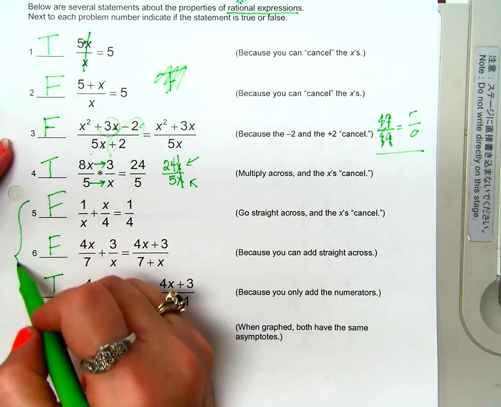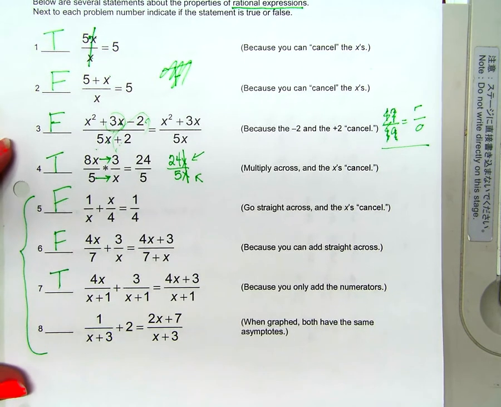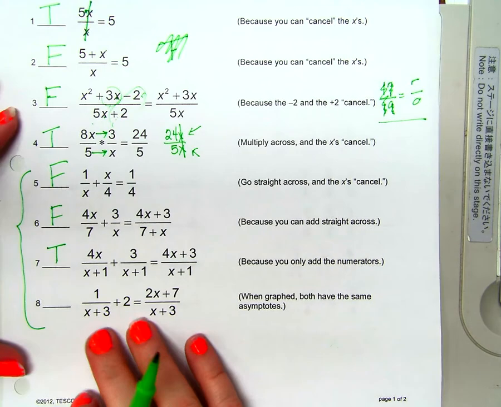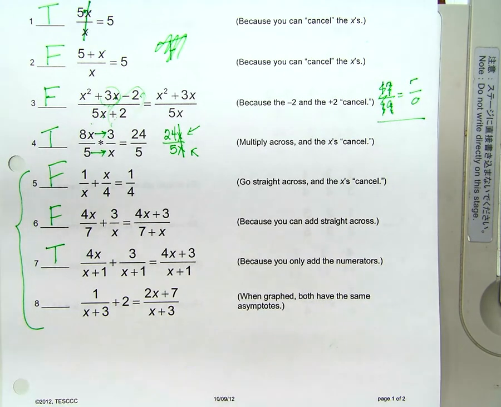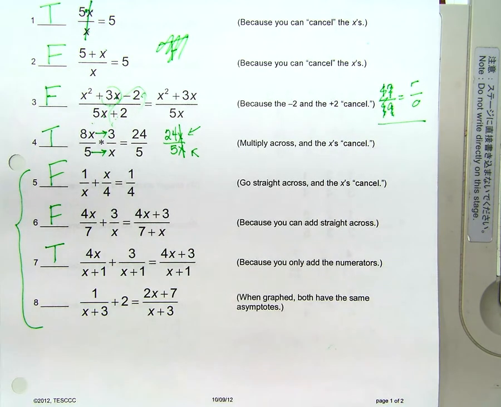Guys, I don't want you to worry too much about these 4. I know we're about to do number 8, but I don't want you to worry too much about these 4 because guess what we're doing next Tuesday? Look. What does it say on the board? What are we doing next Tuesday? Adding and subtracting fractions. This will make more sense on Tuesday.